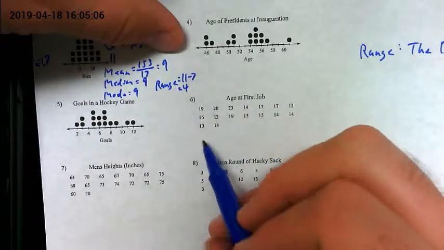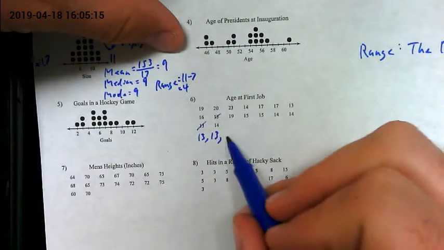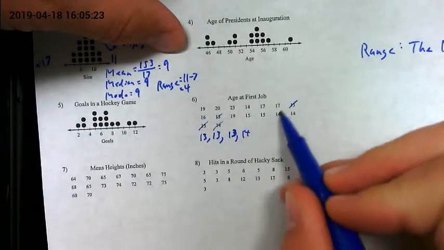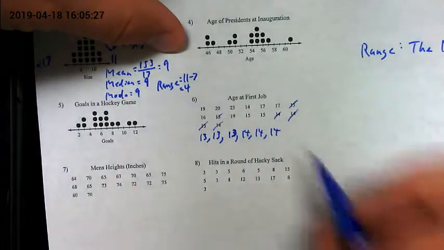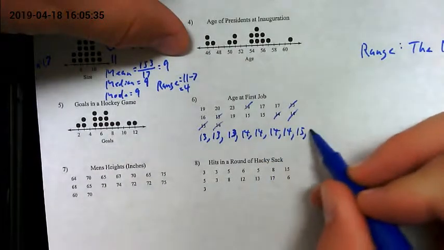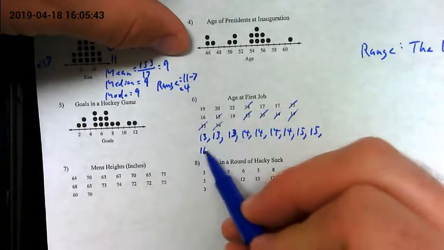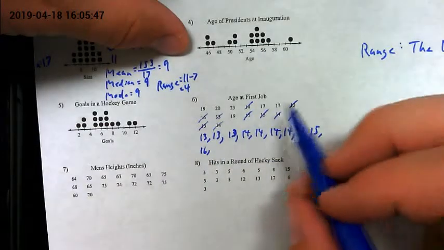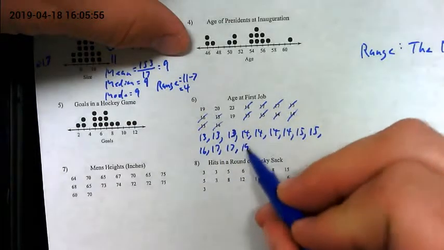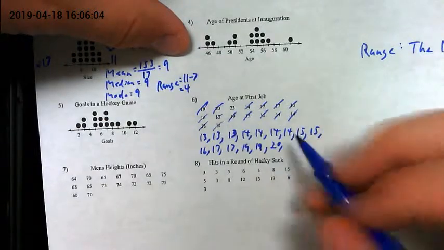So we got 13 is the smallest value. Now 13 appears a few times. I'm going to cross them off as I list them out. 13, 13, here's another 13. So we got all the 13s. Now we got 14. So we got 14, 14, and 14. And one more 14. Then we have 15. We got 2 different 15s. 15 and 15. Then we have 16. That's only one 16. Then we have a 17. Actually, there's 2 17s. Then we have a 19. There's actually 2 19s. Then there's a 20. And then a 23.